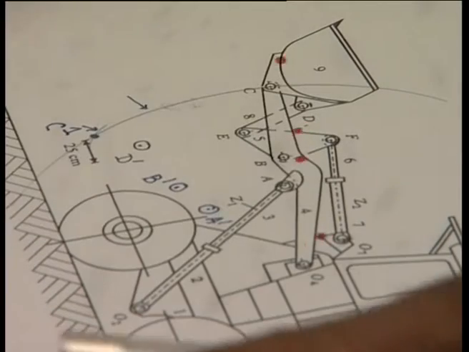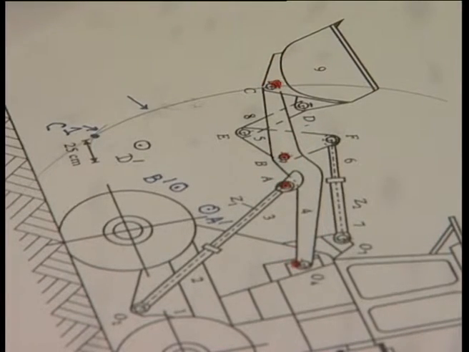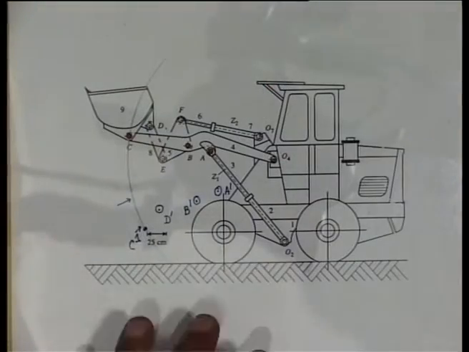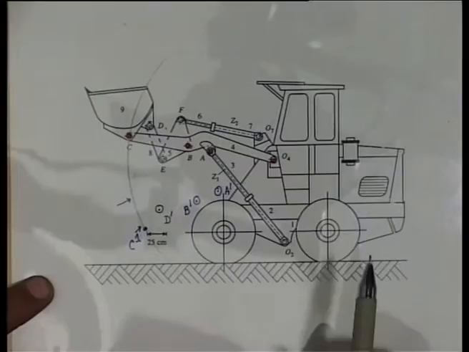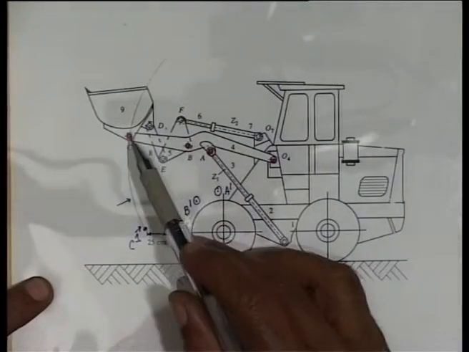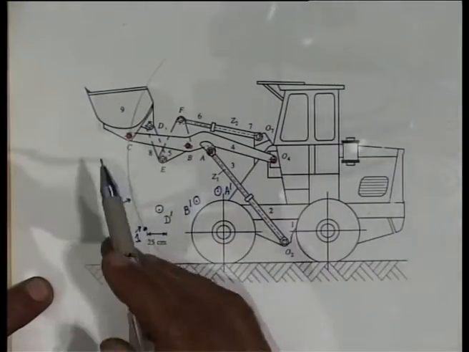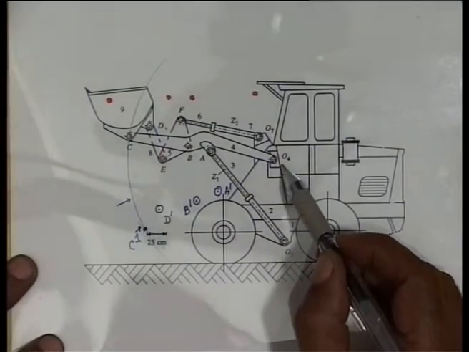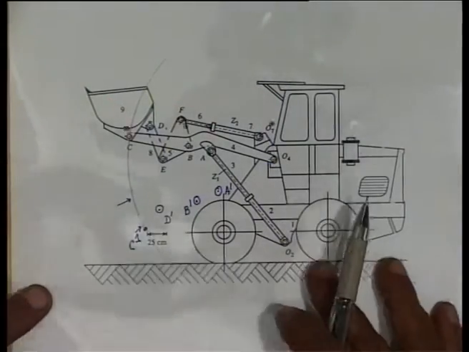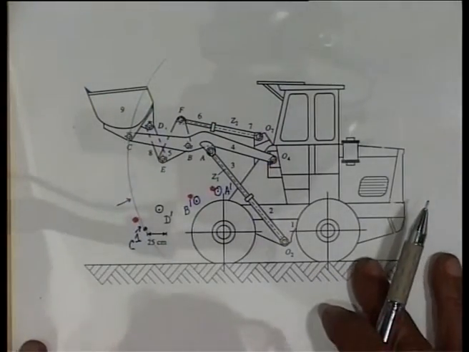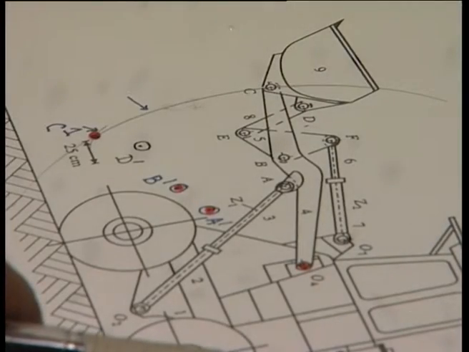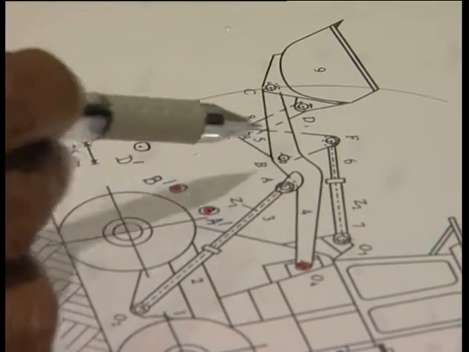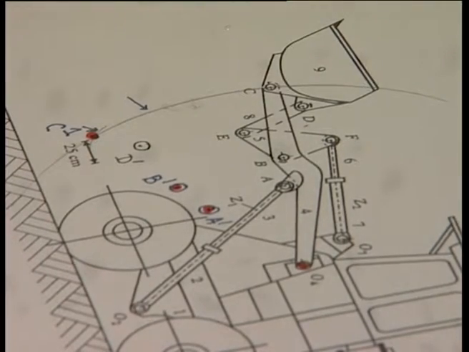Let me repeat it once more. Because O4, A, B, C are 4 points on the same rigid link, I use this tracing paper as an overlay, and mark the relative locations of O4, A, B and C. Because 2 points define the rigid body completely, and in the second position I know the location of O4 and the location of C1, I take these two red dots corresponding to O4 and C to this new location, and wherever these two dots come, they are the positions of A and B corresponding to the second configuration.